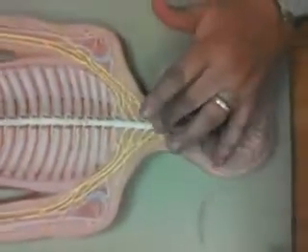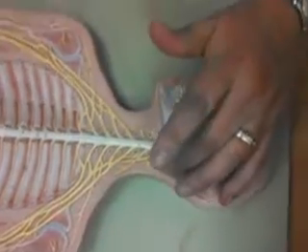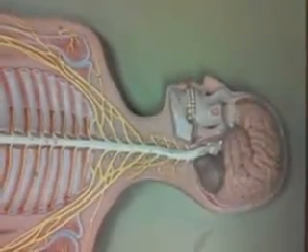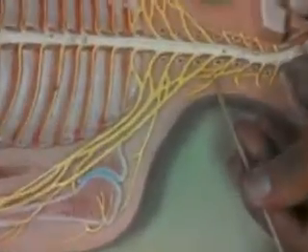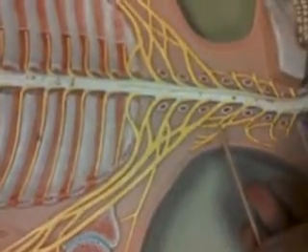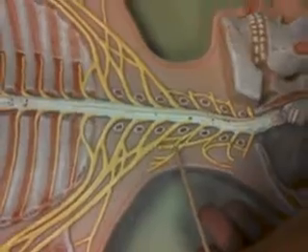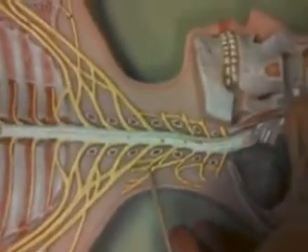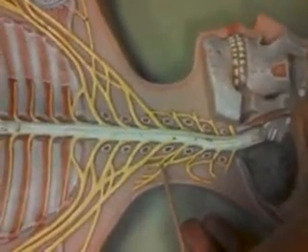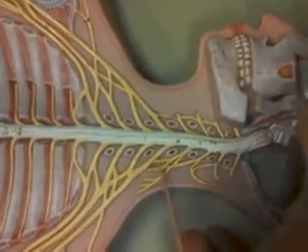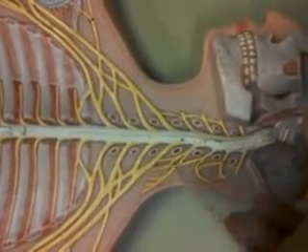Okay. When I come up to the cervical vertebrae, it has the cervical plexus. And coming out of the cervical plexus is that one right there. It's been cut, but that's the phrenic nerve, P-H-R-E-N-I-C. It goes to the diaphragm on each side, because you have one of these coming out on each side of the neck. Cervical plexus, phrenic nerve, going to the diaphragm.